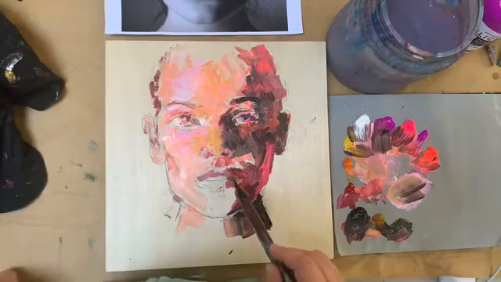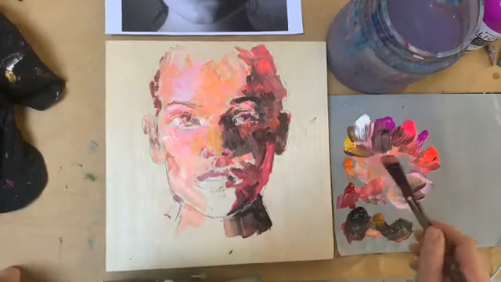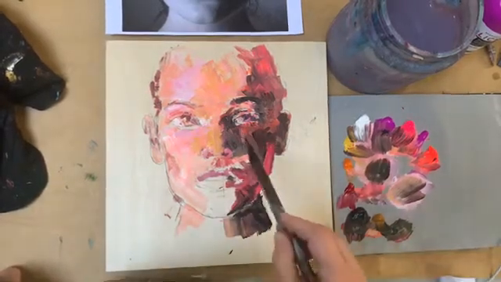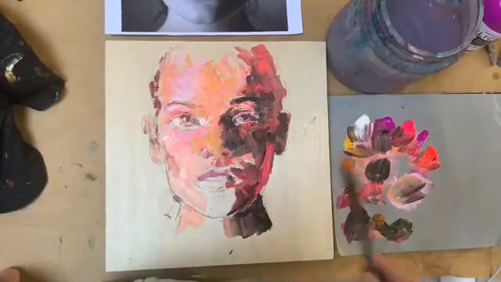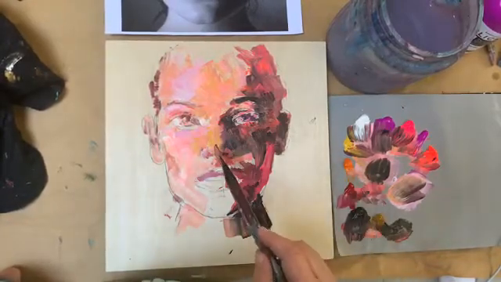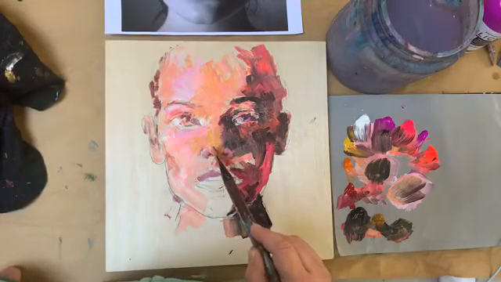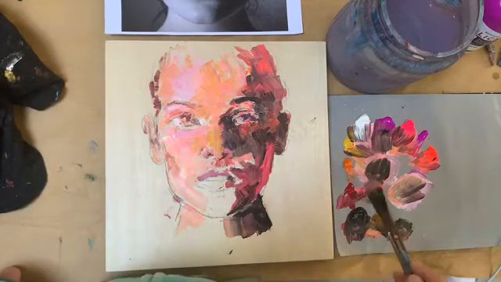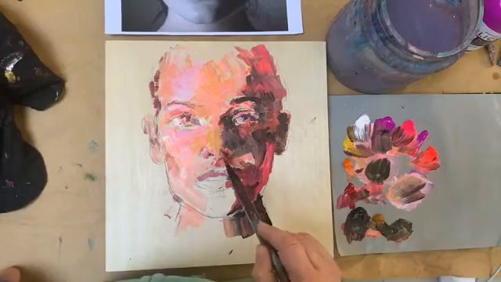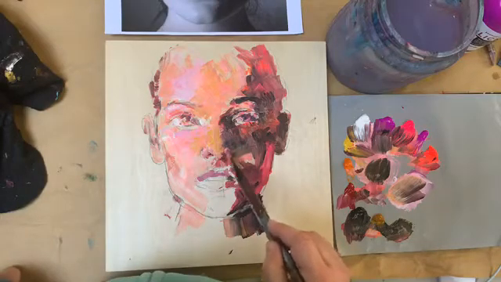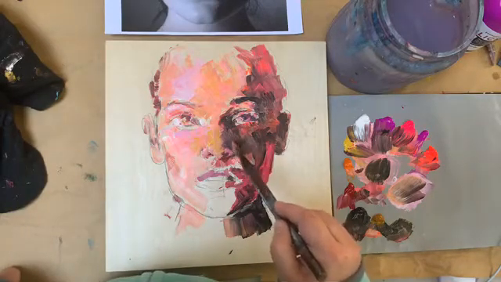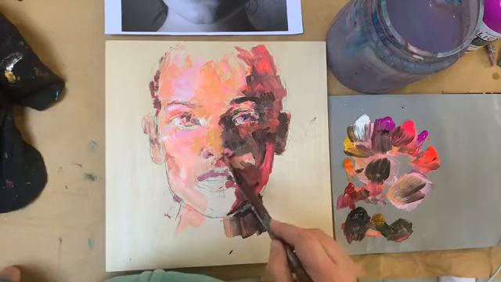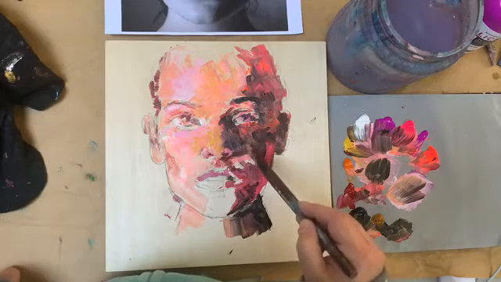Corner of this mouth inside is pretty dark. I love painting portraits. I don't know why. That is very enjoyable. You can portray an emotion.